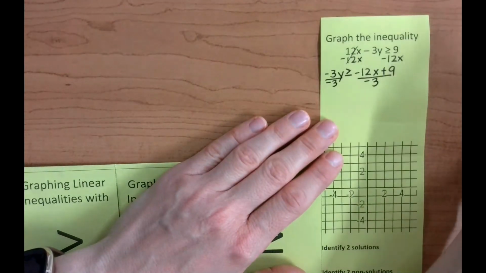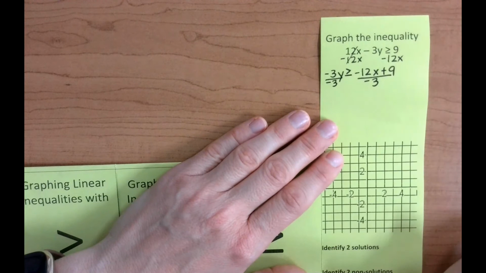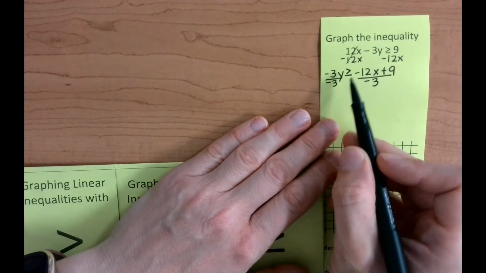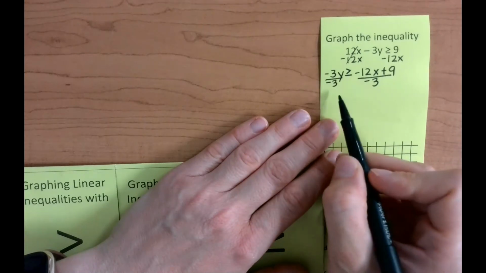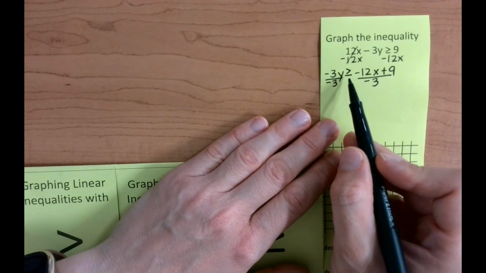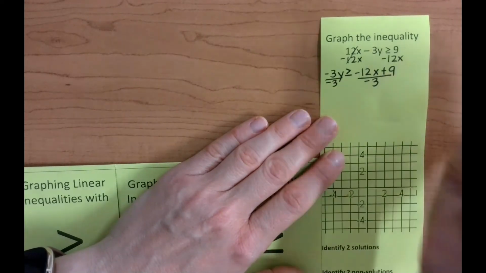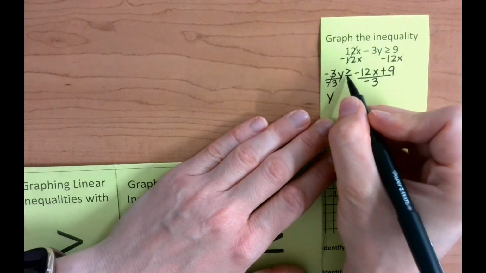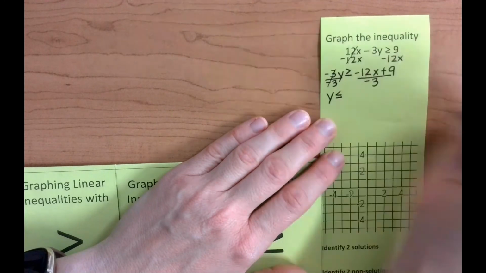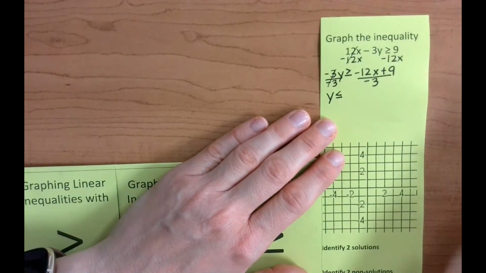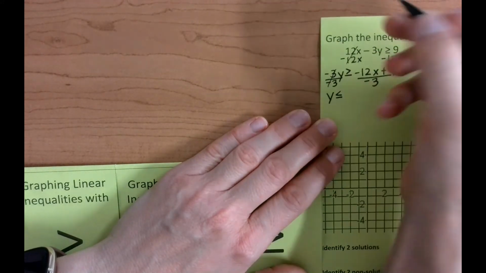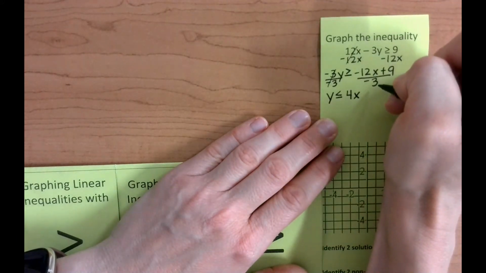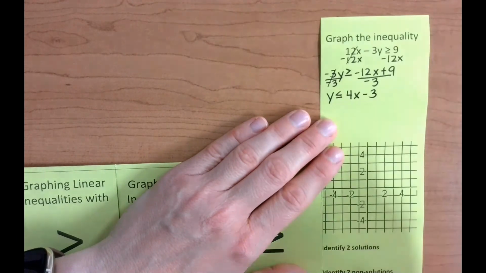Now, we went over this in a past unit, and I don't know if you remember, but if we divide both sides by a negative with an inequality, or multiply both sides by a negative, our inequality actually flips. So these cancel out y, and so instead of greater than or equal to, it's going to be less than or equal to. Then -12 divided by -3 is 4x. 9 divided by -3 is minus 3.